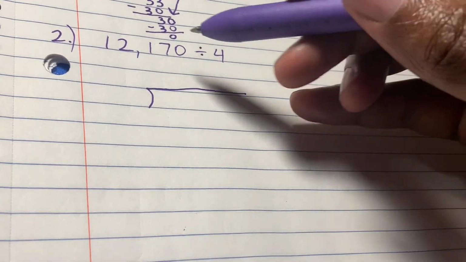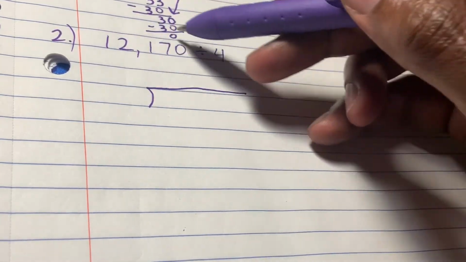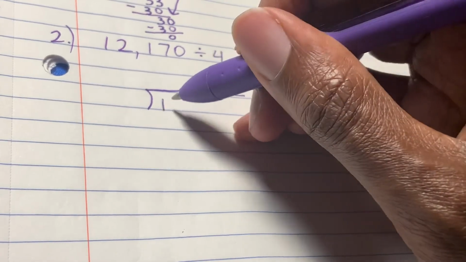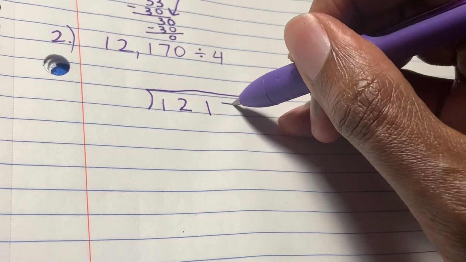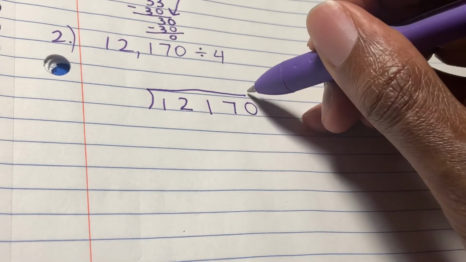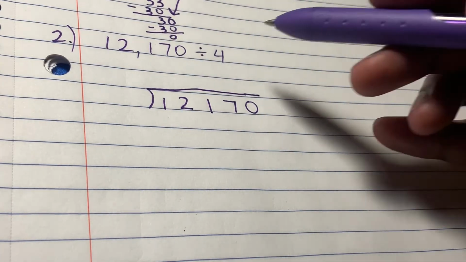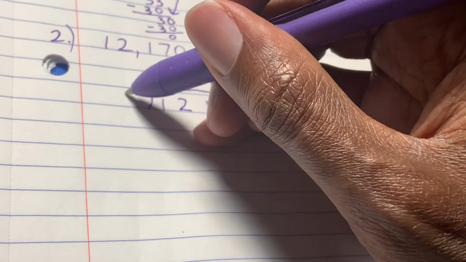Okay, and let's put the dividend, which is the number that comes first, inside the house. Okay, let's put the divisor, which is 4, outside the house.